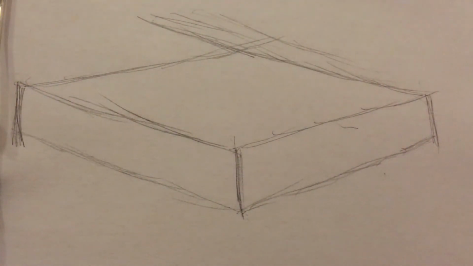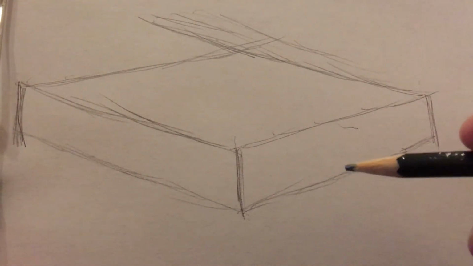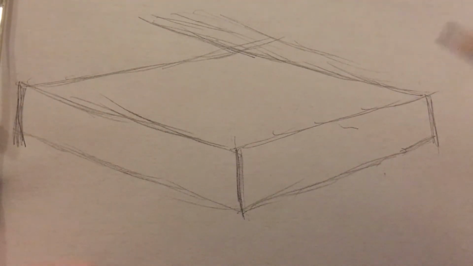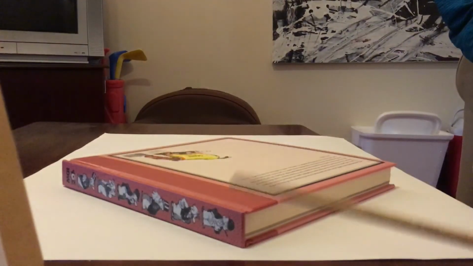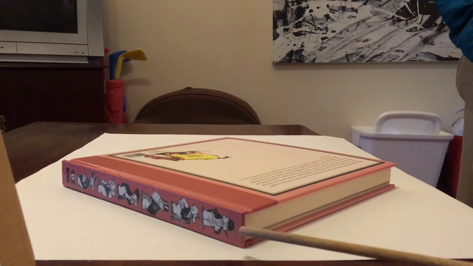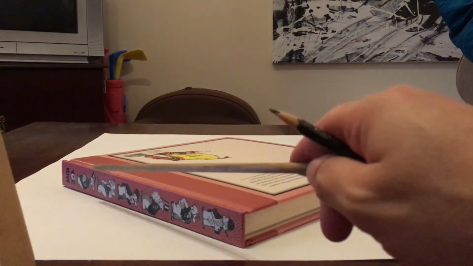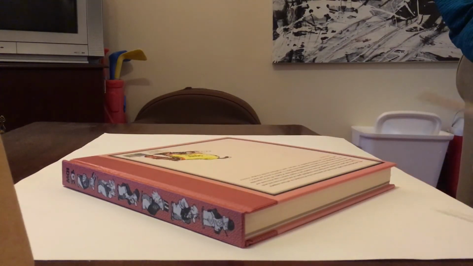Now, let's talk about analyzing a box. What we talked about, we have our 9 lines, right? But what we also have is 3 sets of 3 parallel lines, okay? So when we look at our book here, sorry, squeaky. Let's start with the easy ones first. Our corners. We have 1, 2, and 3, okay?